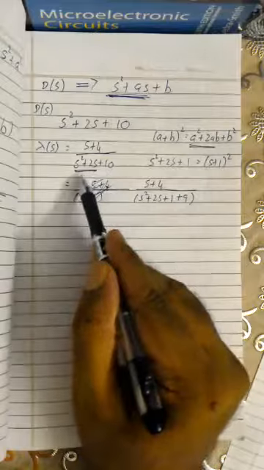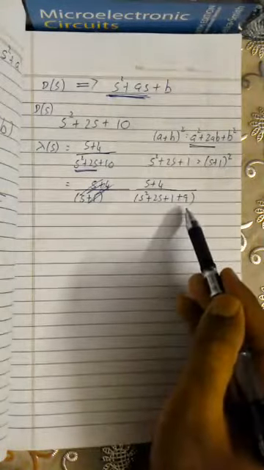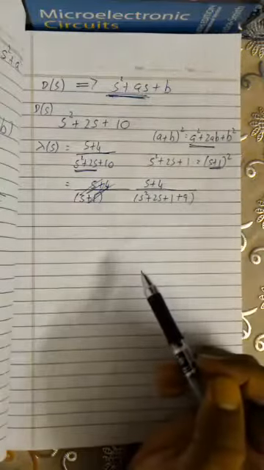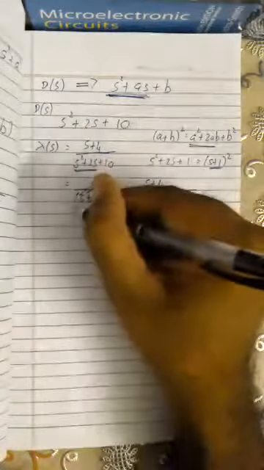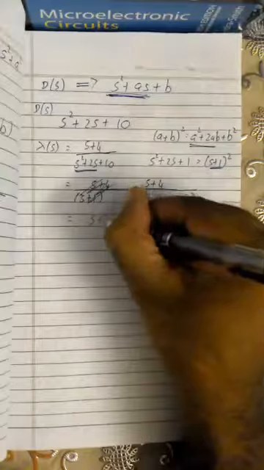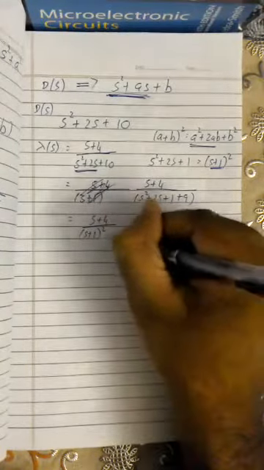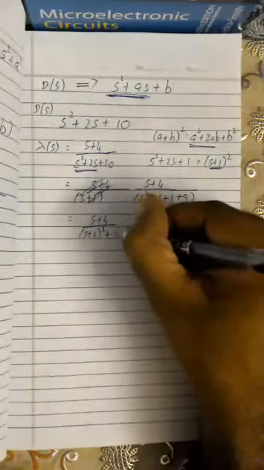I separated this 10 into 1 and 9. Why? Because I can use this 1 for s plus 1 the whole square, and 9. So this is s plus 4 by s plus 1 the whole square plus 9.